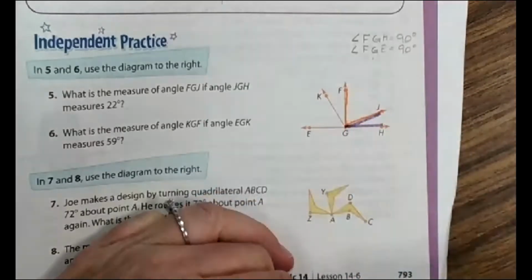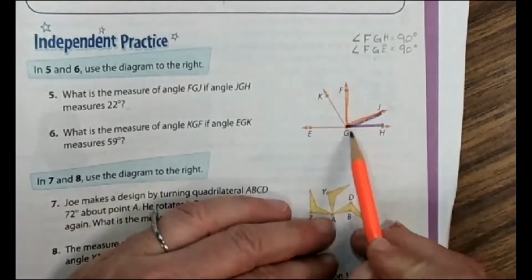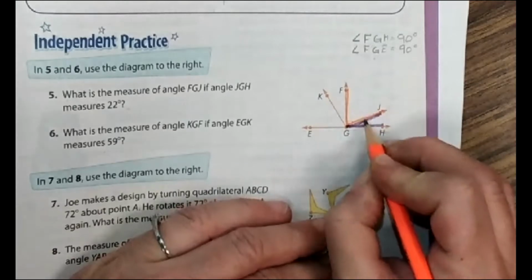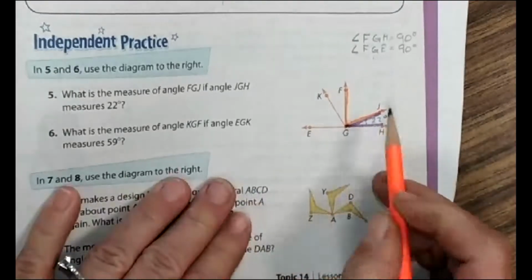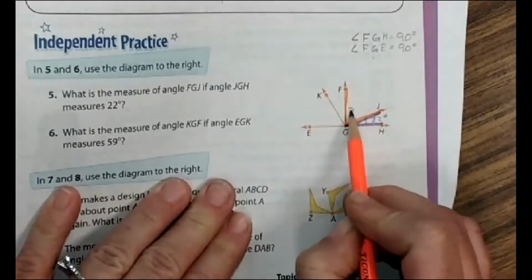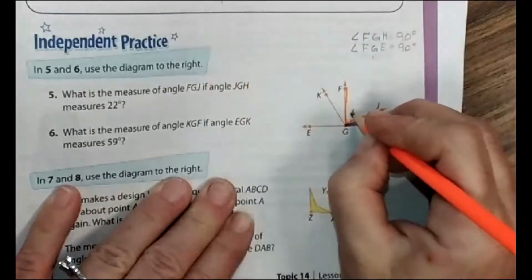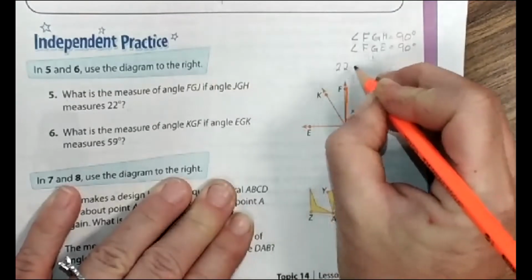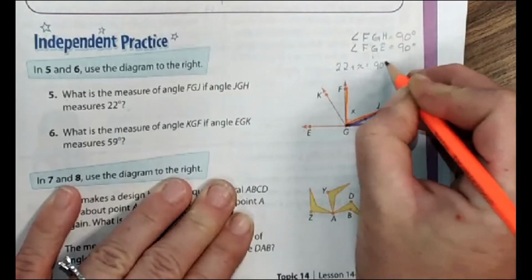Well, this is like the one we did in our video yesterday. So I know FGH equals 90 degrees. And I know this one right here measures 22 degrees. So that is like when we do our fact family, we would say 22 plus question mark, or if we want to be really math about it, we could say X. So we say 22 plus X equals 90 degrees.